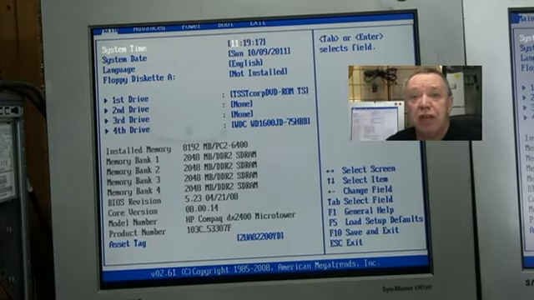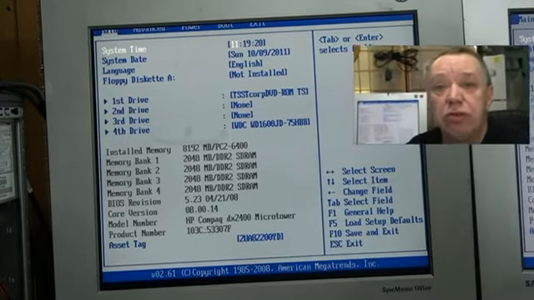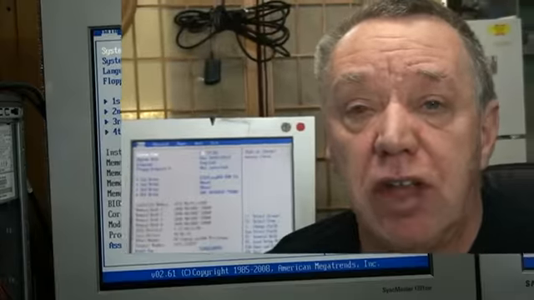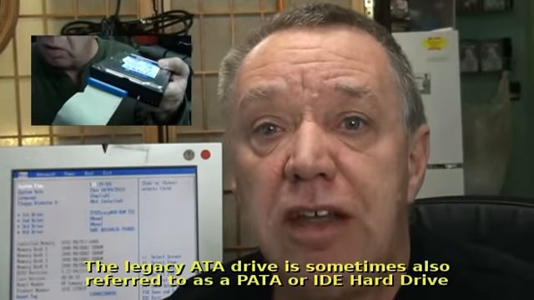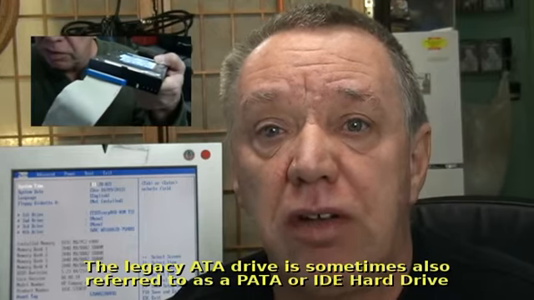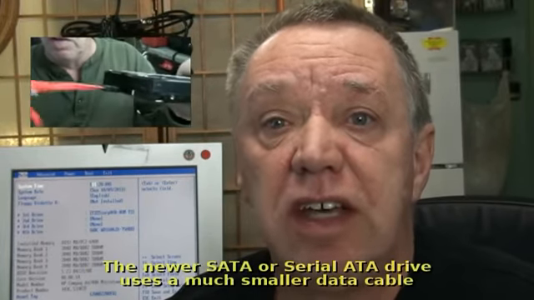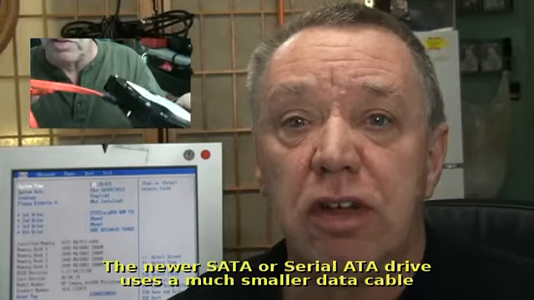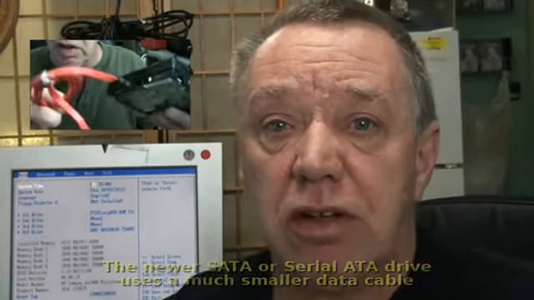Now, in the previous lab, remember that we introduced to you the fact that there are two basic types of drives. The ATA, which is the legacy drive, which uses that wide parallel cable, and the SATA, which is the serial ATA drive. So if you're going to add a drive to your system, obviously the first thing you'll need to do is figure out what type of drive your system has.